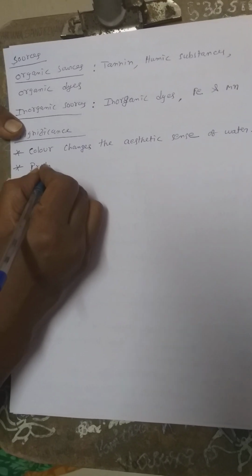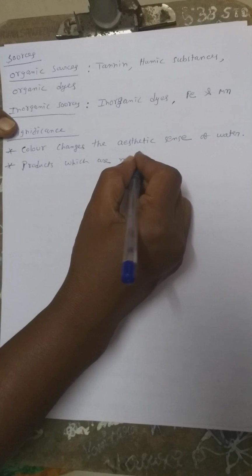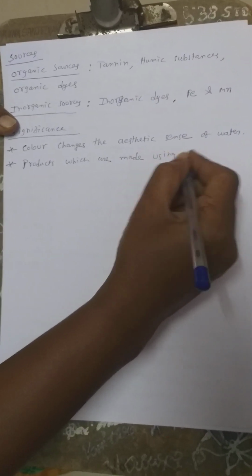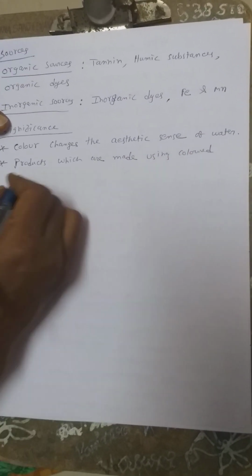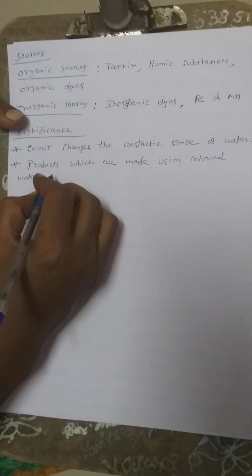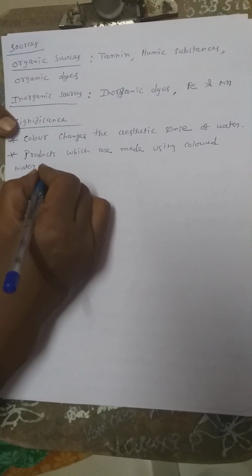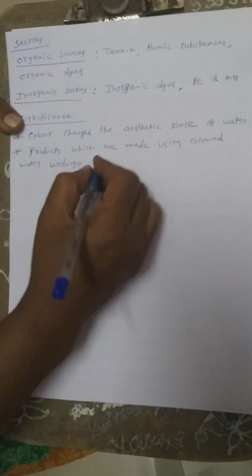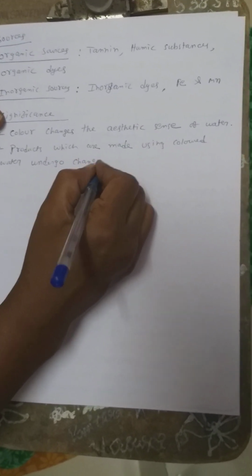Products which are made using colored water undergo change in shades.